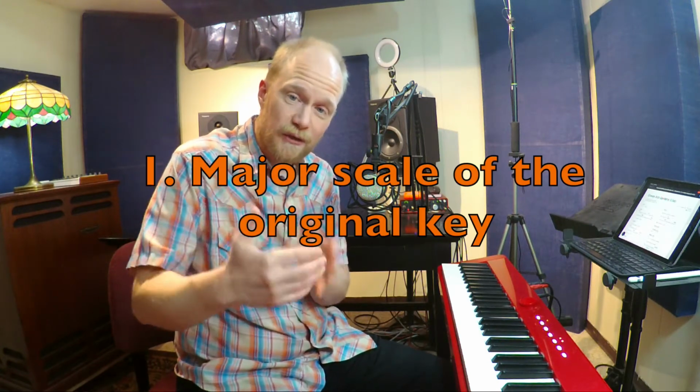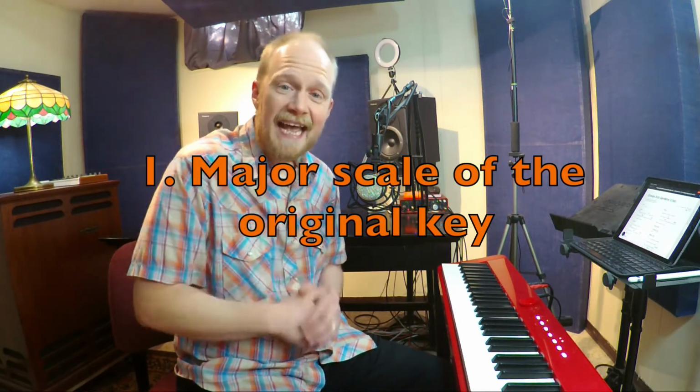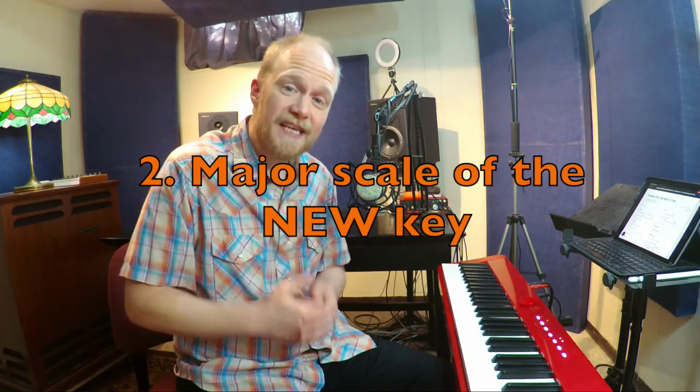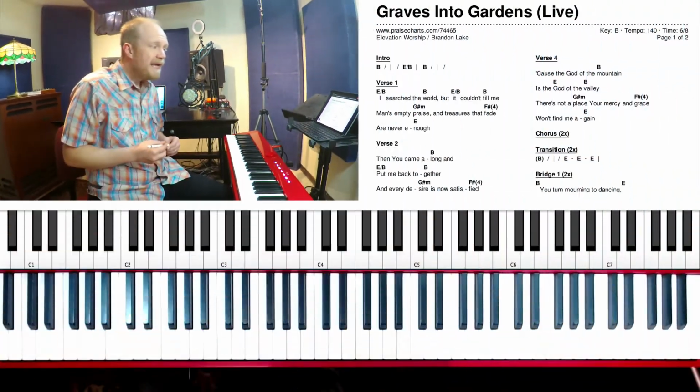First, you need to know the major scale of the original key, the key that you're transposing it from. And second, you need to know the major scale of the key you're transposing it to. Let's take a look at the example that I have. We're going to look at Graves into Gardens.